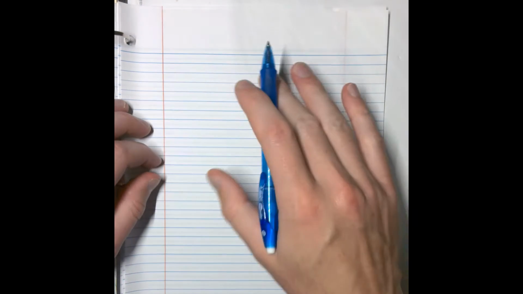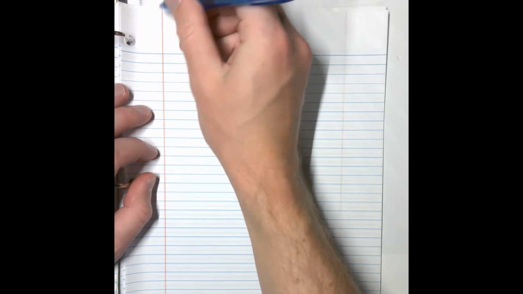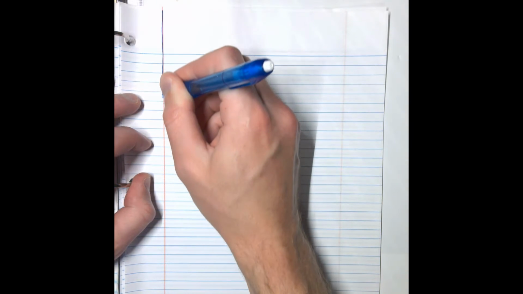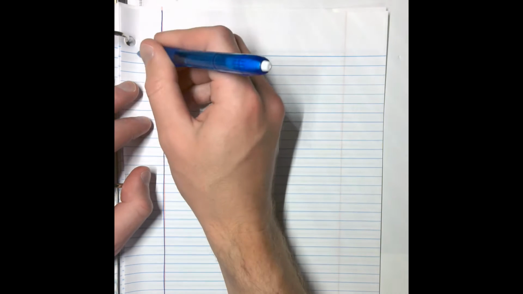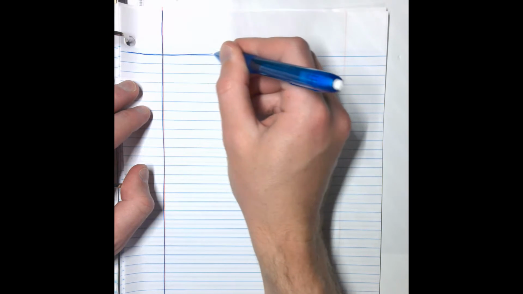Hey everyone, we are on to Unit 2 for our notes. So let's set up our page for some Cornell notes. We draw a line down the side, kind of following that red line again, and we go 2 lines across the top.